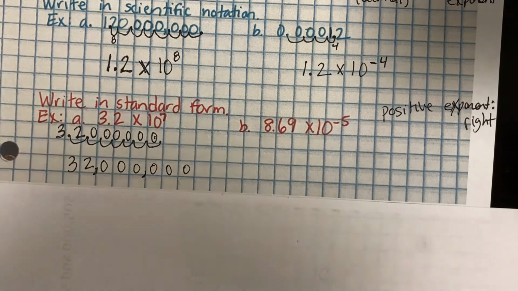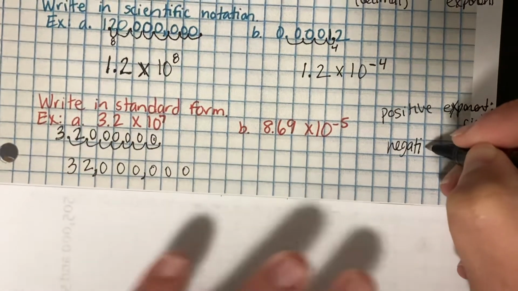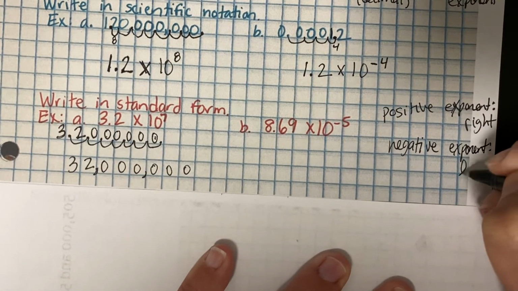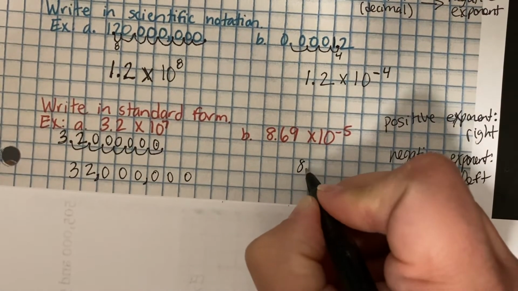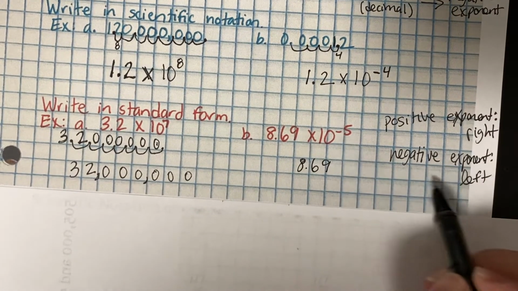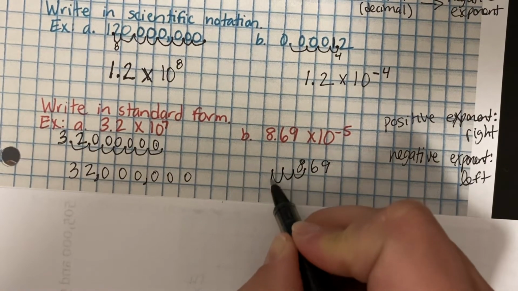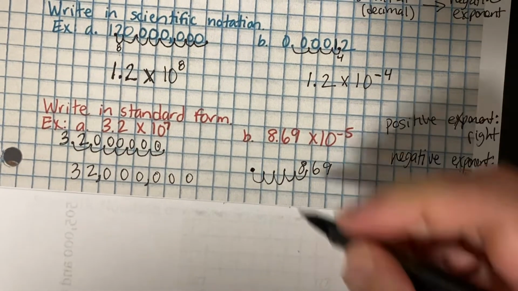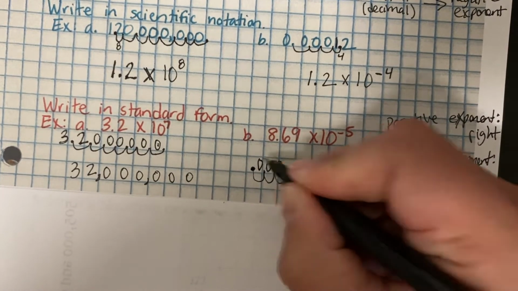Okay, what if we go the other way? We have a negative exponent. So if I have a negative exponent, I got to move to the left. Okay, so let's try that out. So I have 8.69, and it tells me I'm going to be going left because it's negative 5. So left 1, 2, 3, 4, 5. This is my new decimal. And in every one of those spots, I need to put a 0.